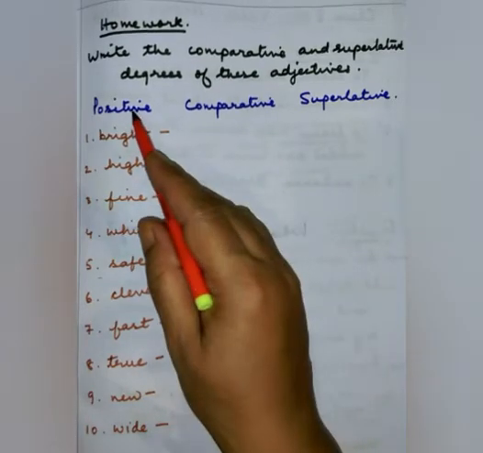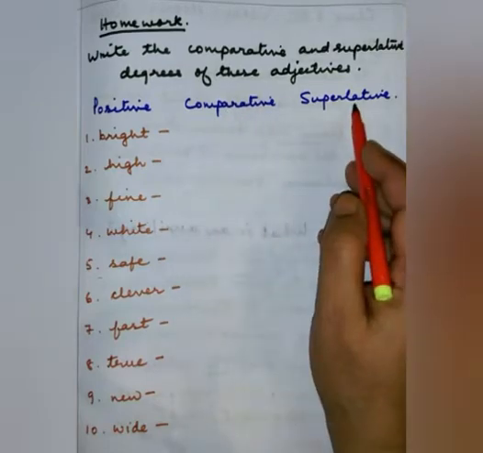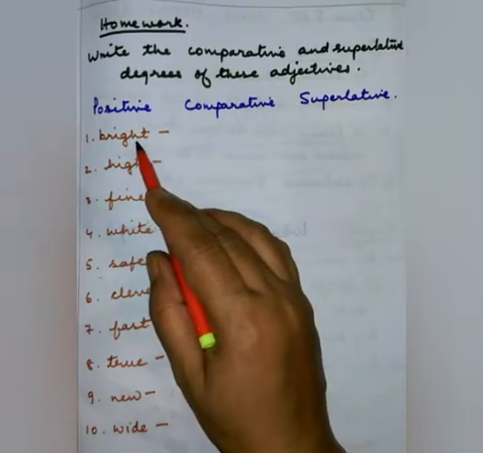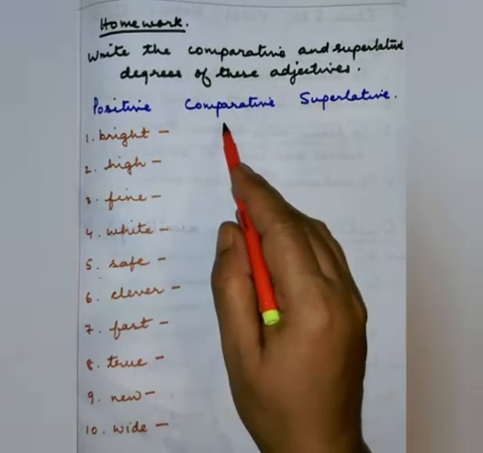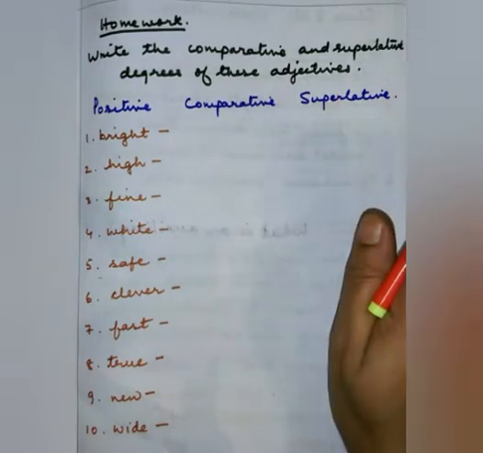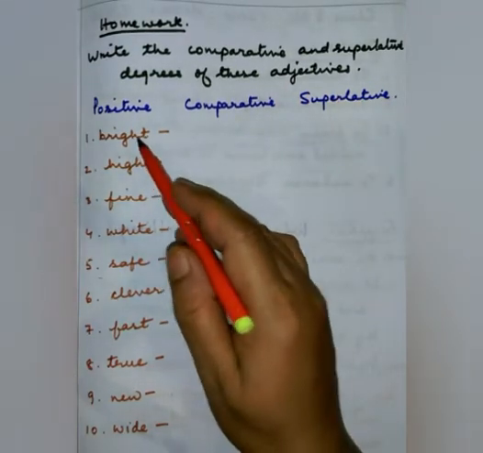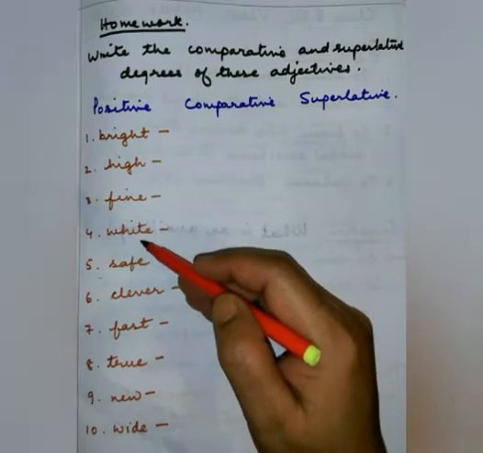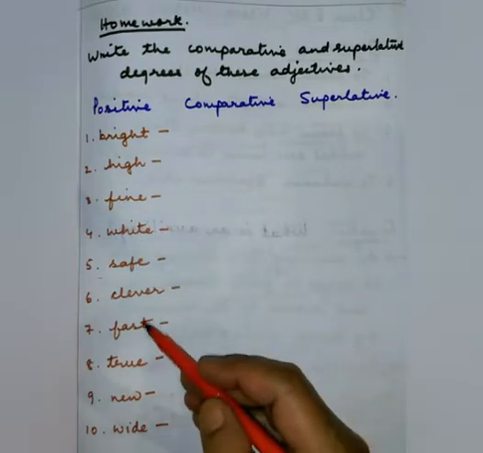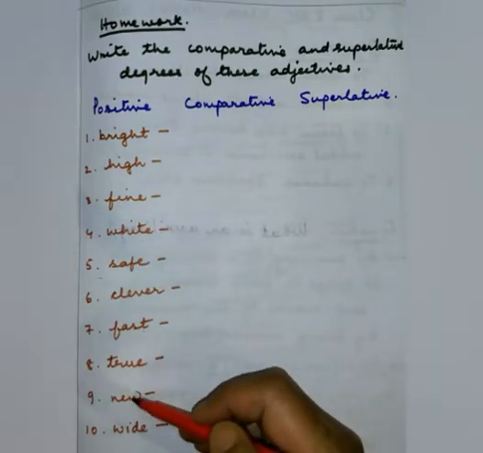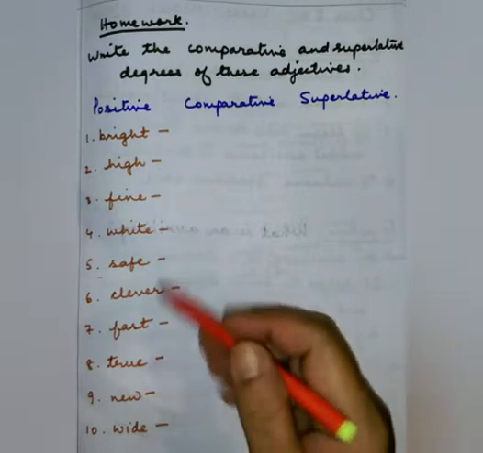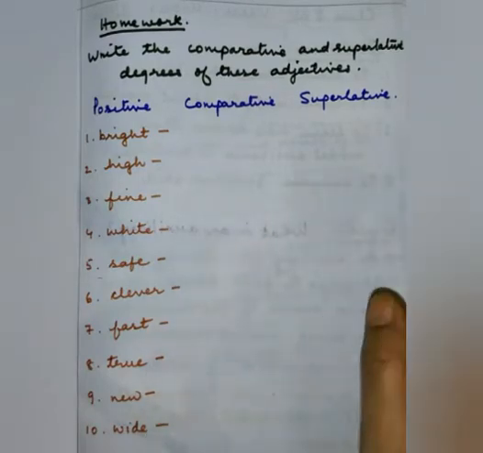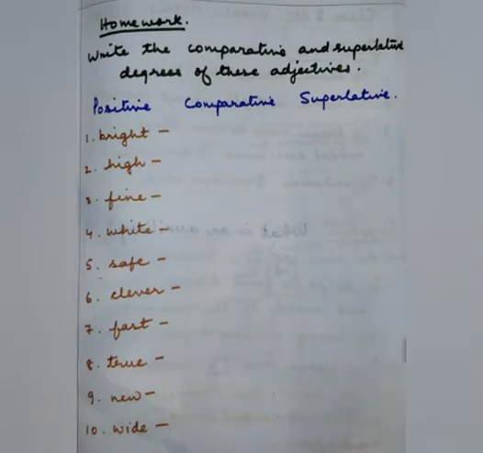Okay, so positive, comparative, superlative. Bright, what will be the comparative and superlative? I will not give you any answer, you will do it yourself. Bright, high, fine, white, safe, clever, fast, true, new, wide. Just these 10 words. Please do this homework and submit to me today in the evening.